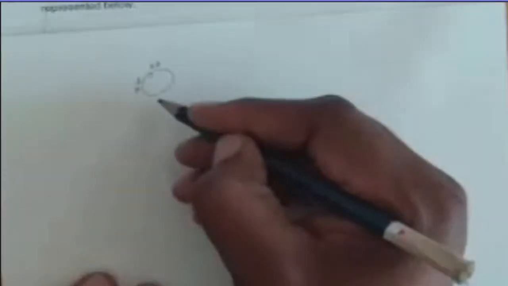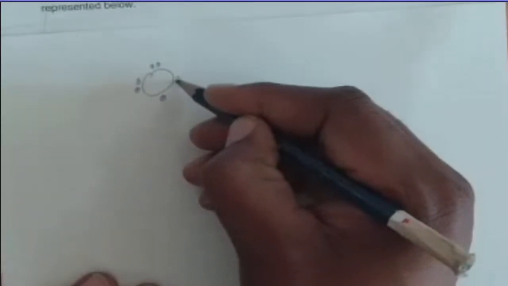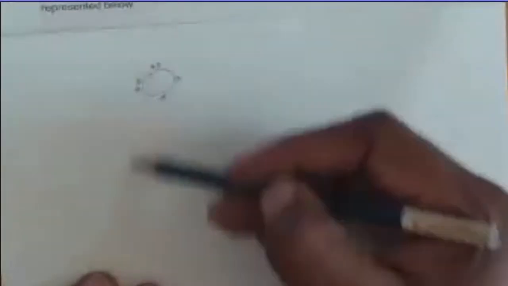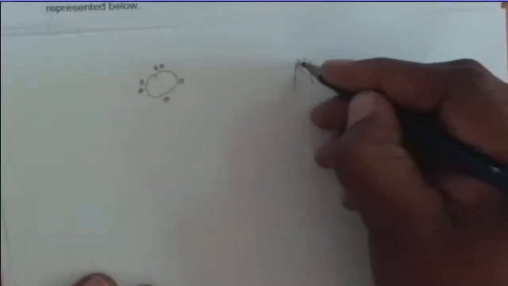If this is group 6 in the periodic table, how many valence electrons does this element have? So 2, 4, 5, 6. Valence electrons correspond to the group number. If oxygen is group 6, then oxygen has 6 valence electrons. If nitrogen is group 5, then nitrogen has 5 valence electrons.